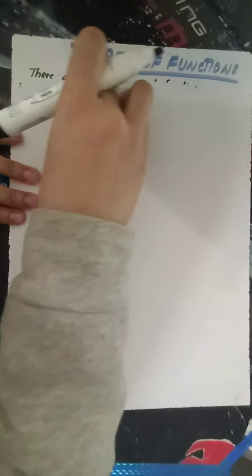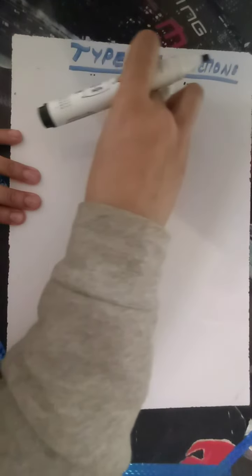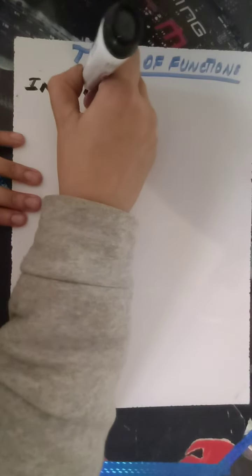The first type of function that we have is into function. It has 3 basic conditions.